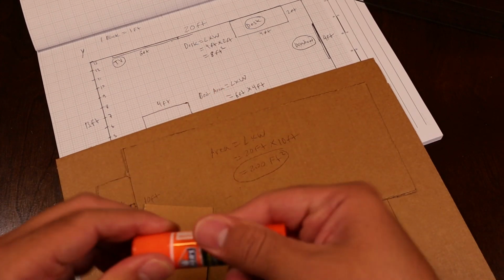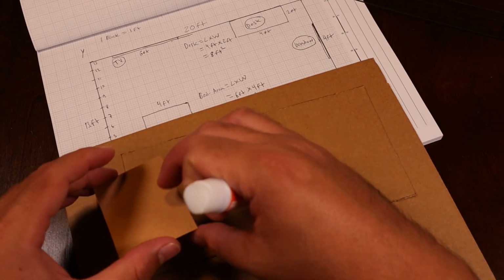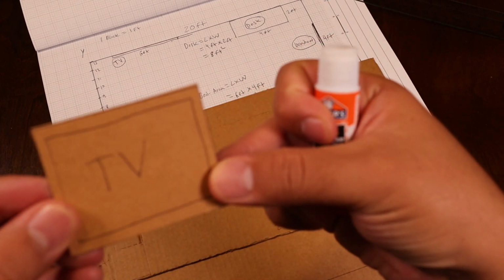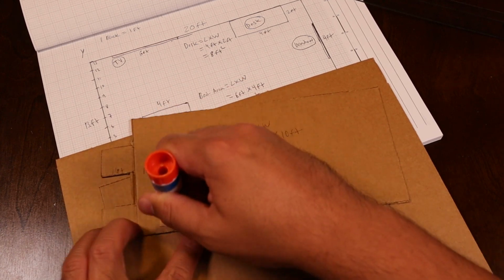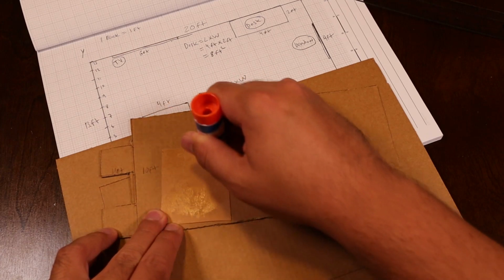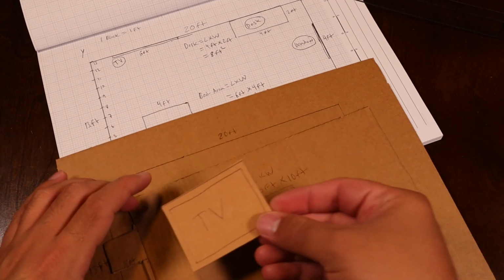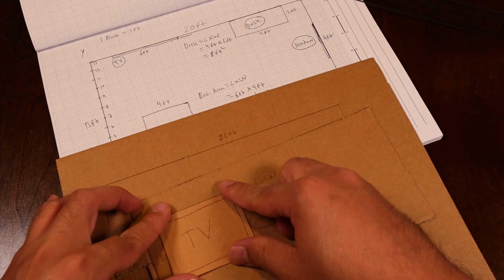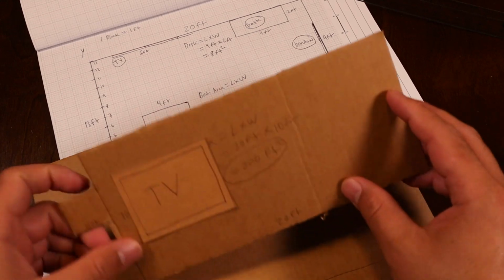The way we'll do that is we will use this glue stick, and I did use cardstock instead of cardboard sheet for the TV, just to make it easier to cut out and glue. So let's go ahead and add the glue to the back of the TV, and we're mounting it on the wall. So we will have a fully mounted TV on the wall like this. Nice. So there goes our TV mounted on the wall.